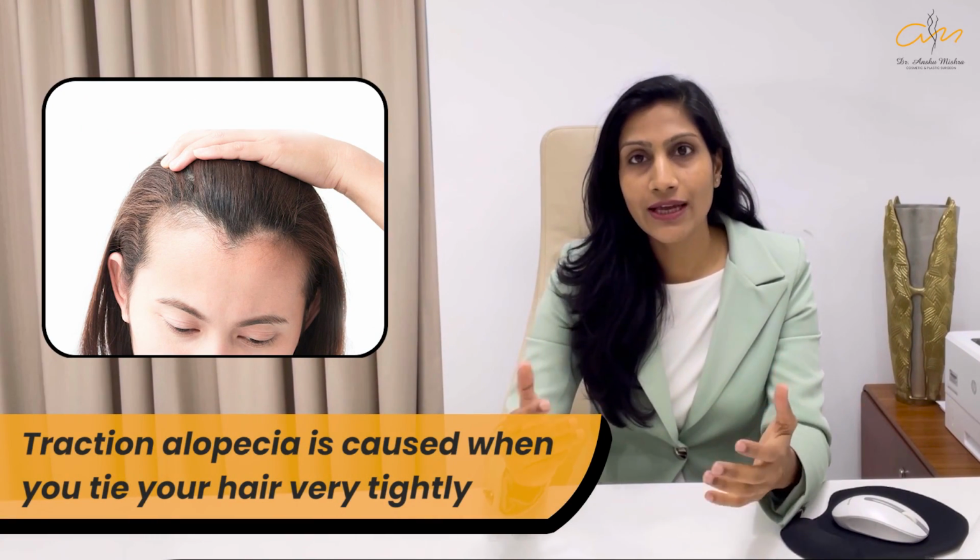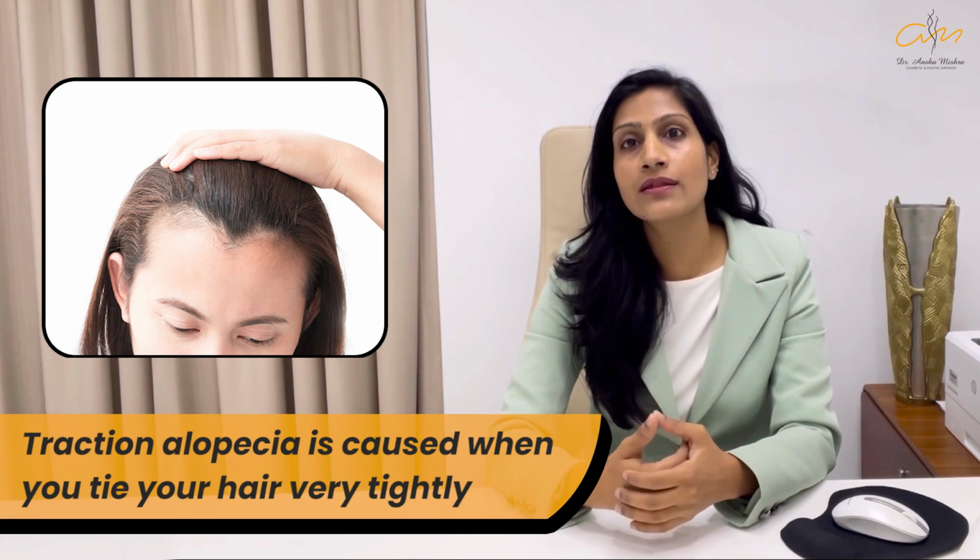If the hair is tied back or pulled back very tightly, then because of traction there can be hair loss in the frontal area. This is known as traction alopecia. So today I'll be basically focusing on male pattern baldness and how hair transplant can help you restore the youthful looks.